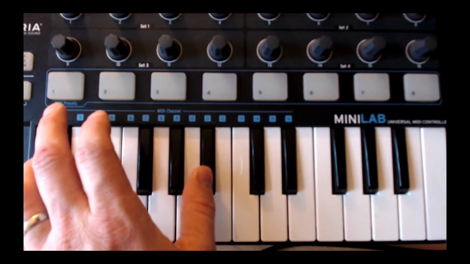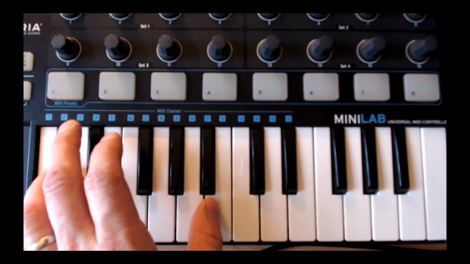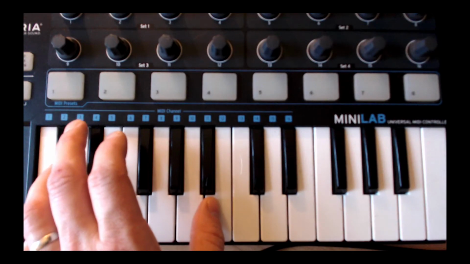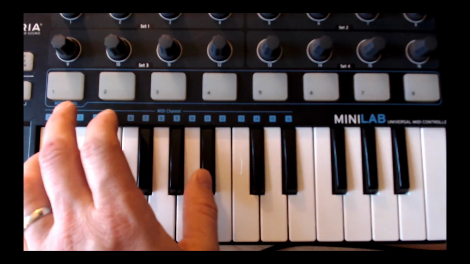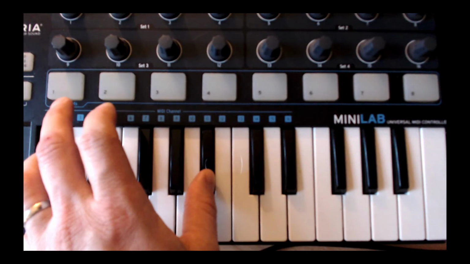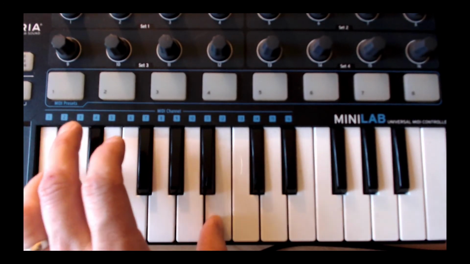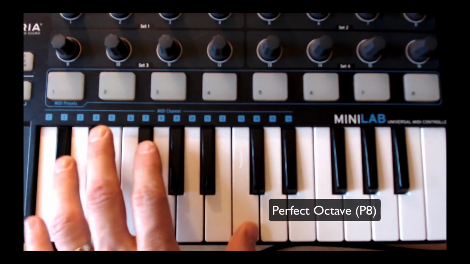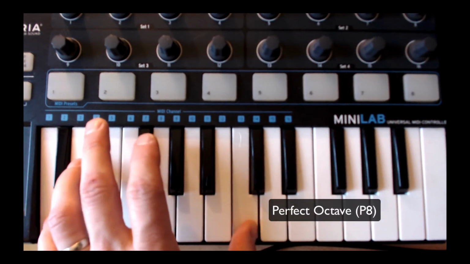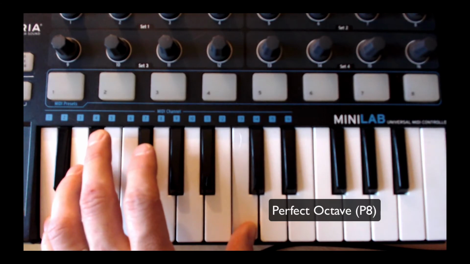Now you may recognize these from the video on seventh chords, and that's where the seventh chords get their name, from this interval. Minor seventh, major seventh. And last but not least, we have the octave. It's the same note, it's just an octave higher or lower.